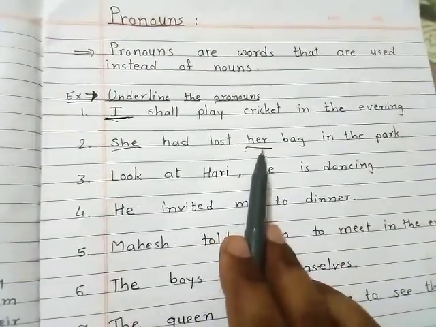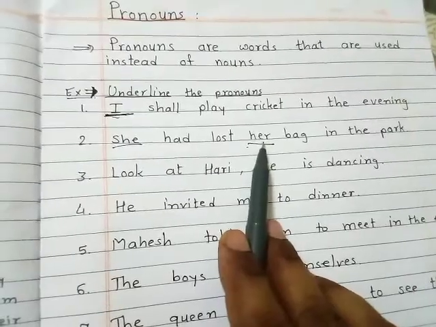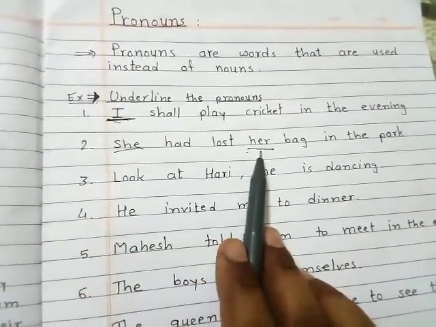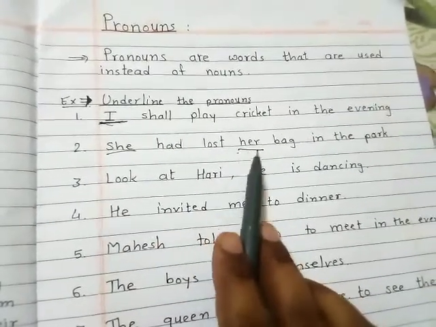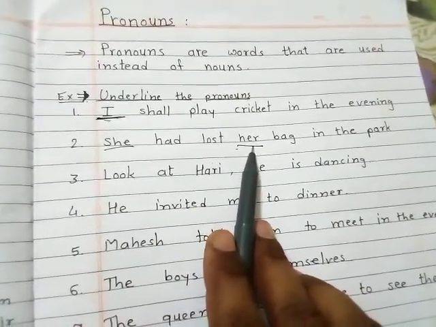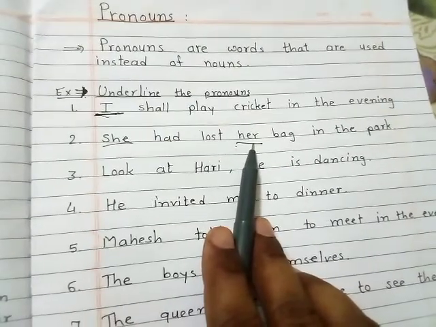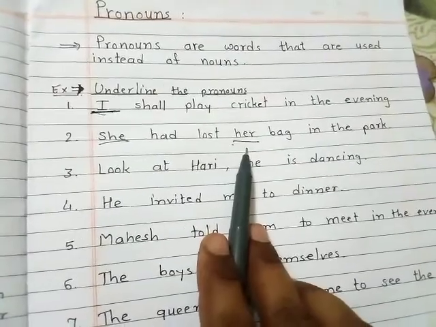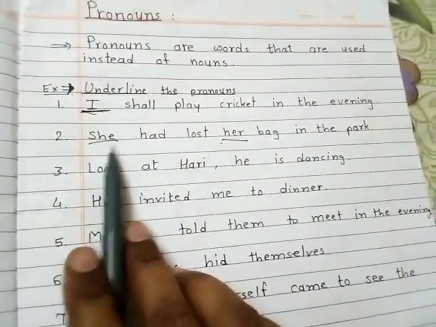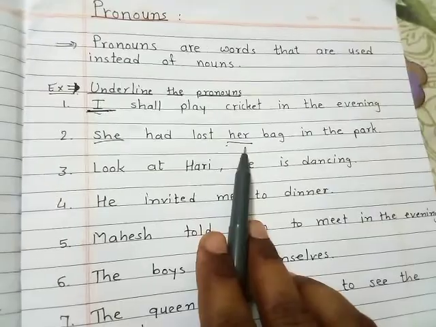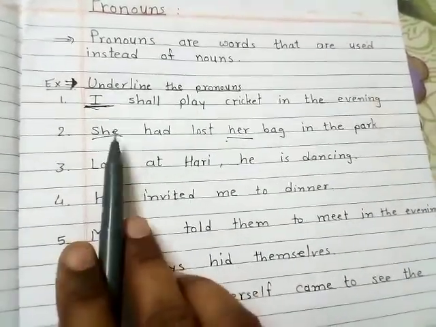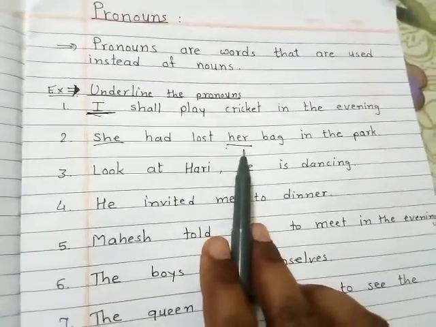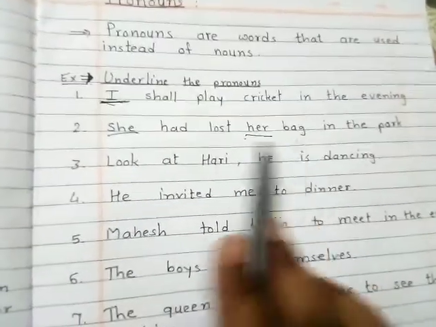Here her is used in place of the object, right? Subject, verb and object. Her is used in place of the object, so her is used in the objective form, right? She is the subject and her is the object. So she and her both are personal pronouns, but she is used in the subjective form and her is used in the objective form. Listen carefully.